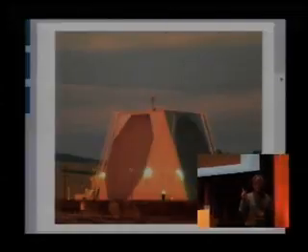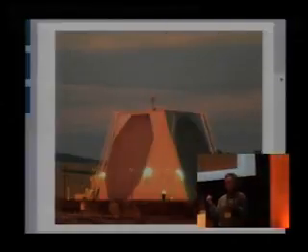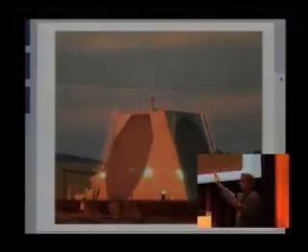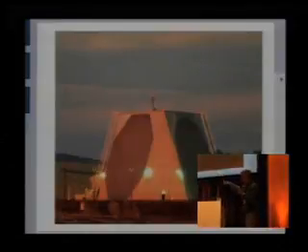This has a lot in common with the other one we just looked at, which is that the transmitter and the receiver are in the same place. So this thing does the same kind of trick where it transmits, and then it waits, and then it listens, and then it transmits again.